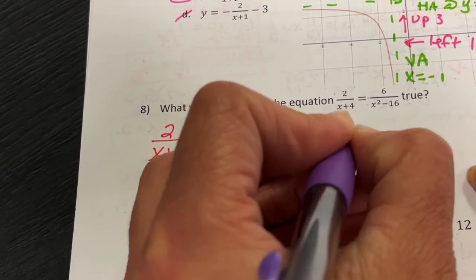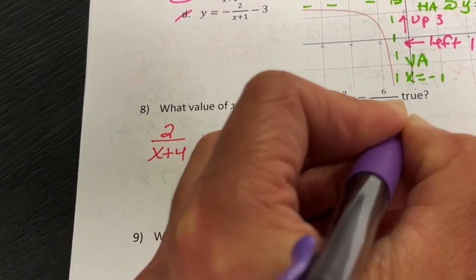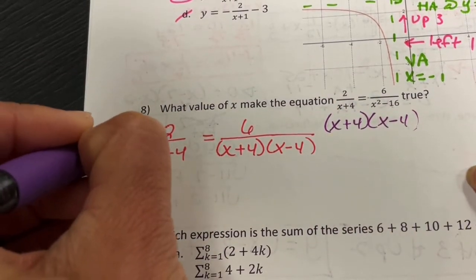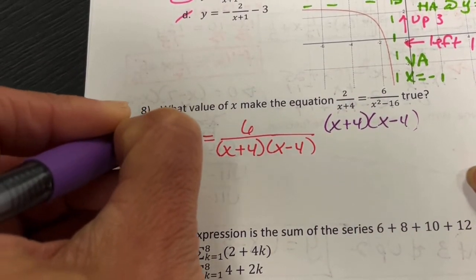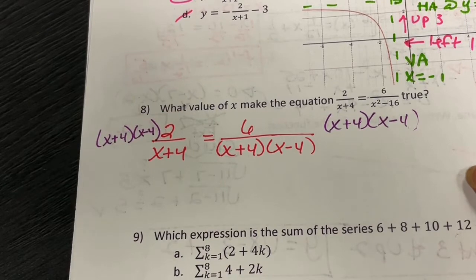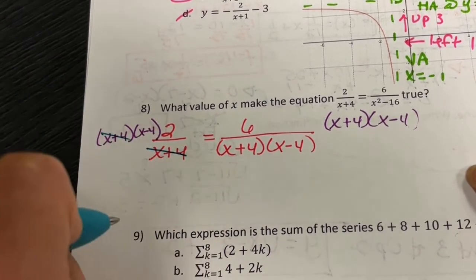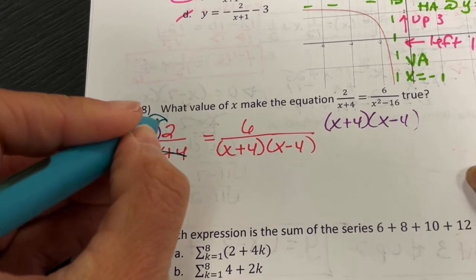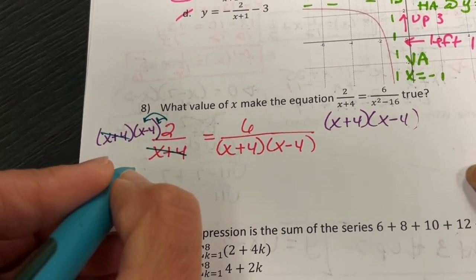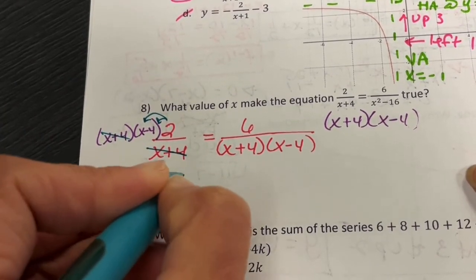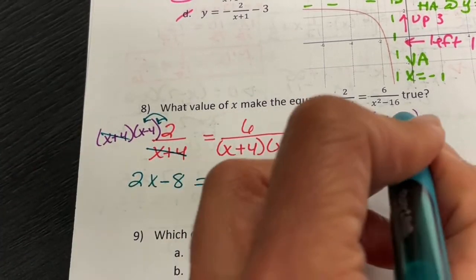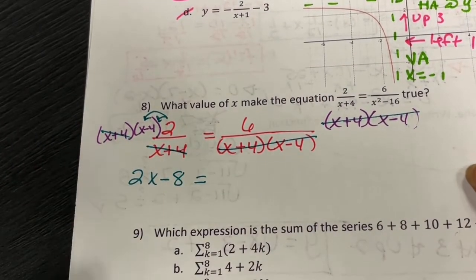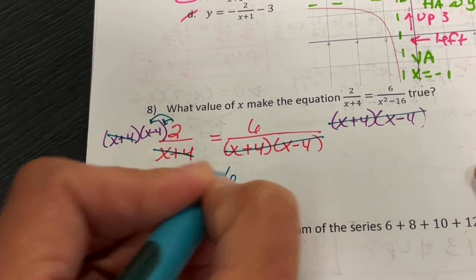So that's what we got to do, because we want to eliminate the denominators. And whatever I do to one side, got to do to the other. Okay, so once I have that, on the left, the x plus 4 is canceled, but I got to make sure to distribute that 2 times the x minus 4, so that'll be 2x minus 8. On the right, these completely cancel. Isn't that fun? And it equals 6.